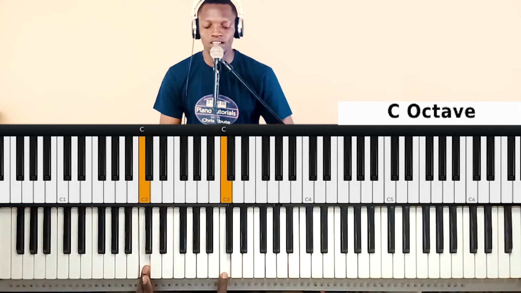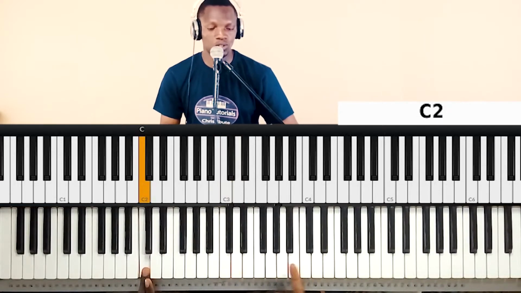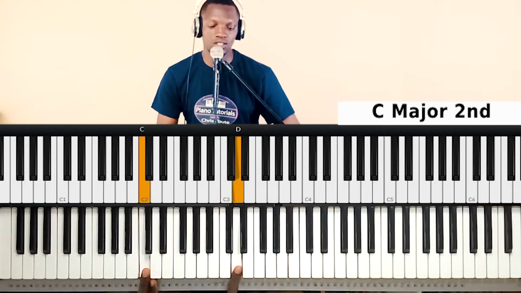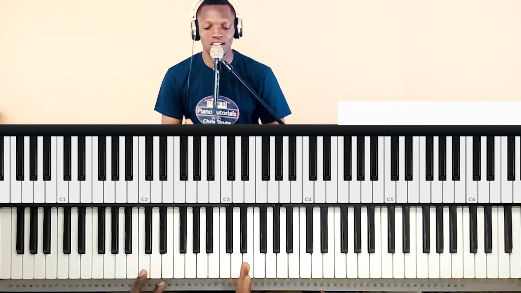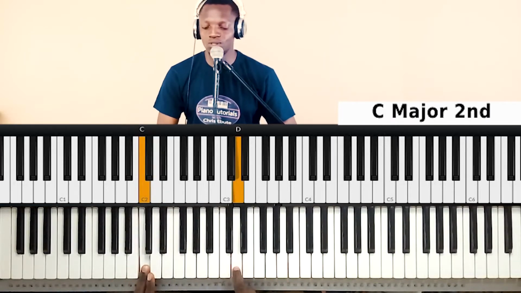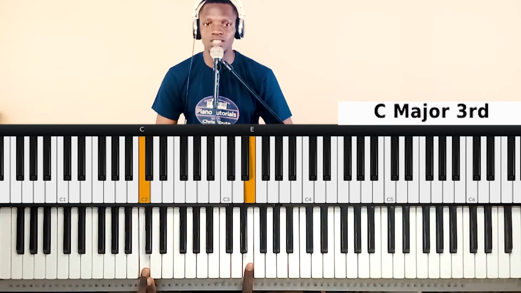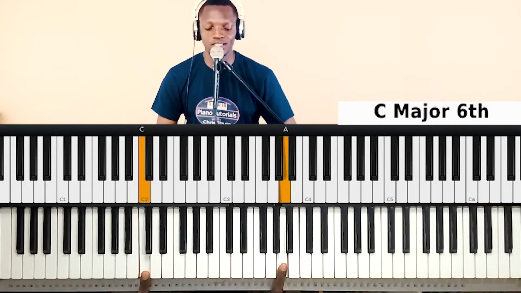So let's go there. From C to D is an interval of a ninth. Of course, we know that C to D is also the same thing as an interval of a major second. It's also good that you understand it using the diatonic interval, so that you can easily know where these intervals are. So from C to D, ninth. From C to E, 10th. C to F, 11th. C to G, 12th. C to A, 13th. So it stops here.